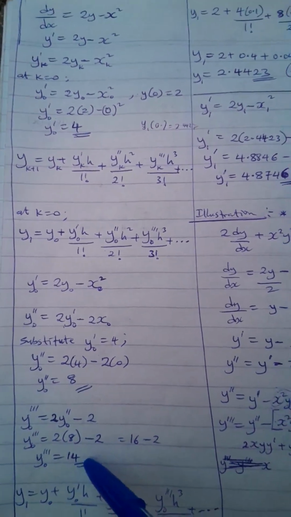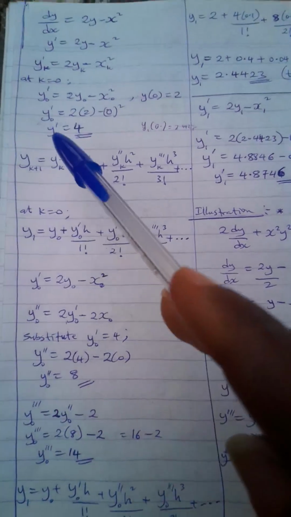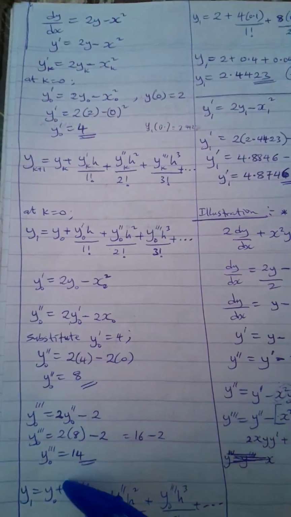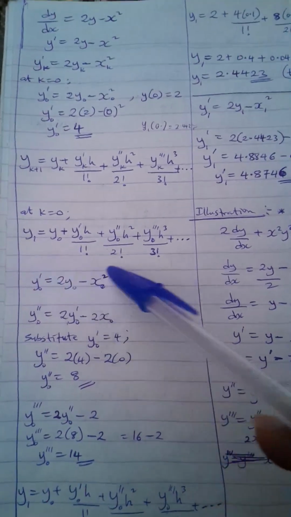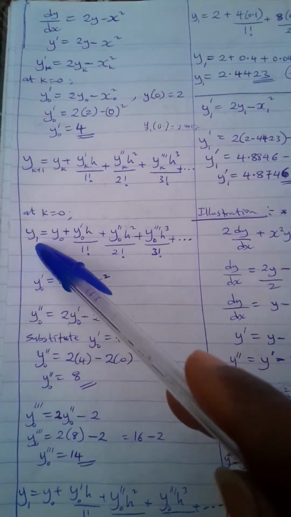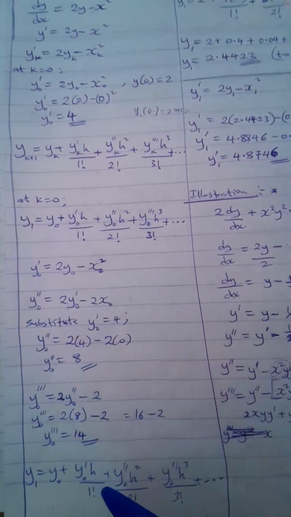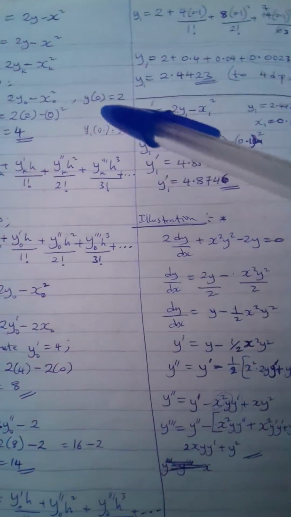That's the third one. So you now do what? You substitute the value of y naught prime, which is 4, y naught prime prime, which is 8, y naught prime prime prime, which is 14. Substitute inside this series to get your y1. So after getting the y1, you now proceed. You know now, substitute it, and you know your h. Your h is what? 0.1.